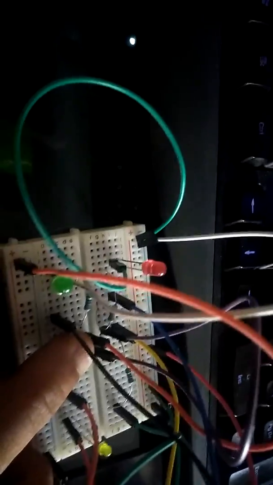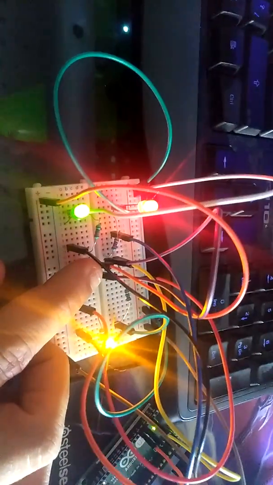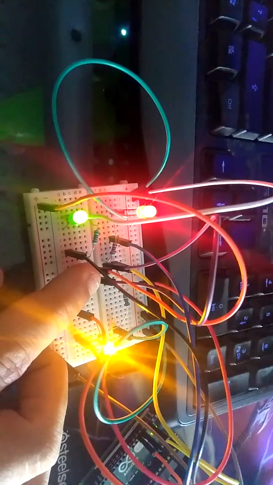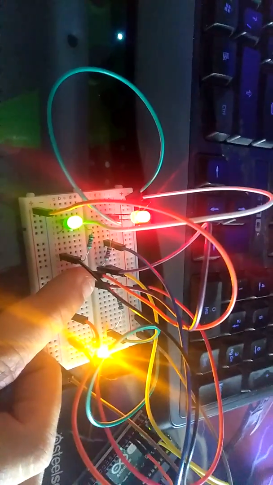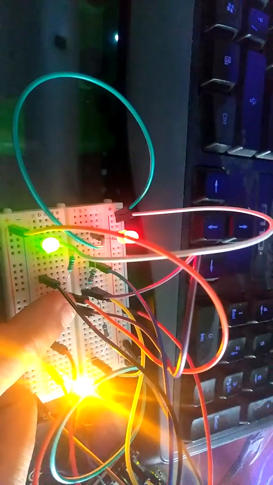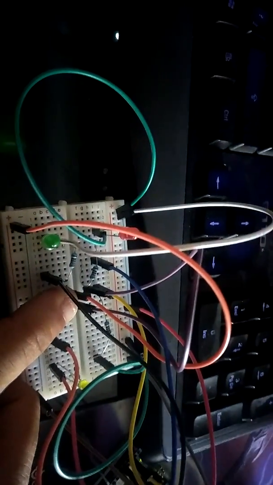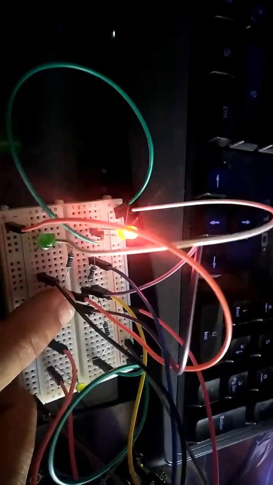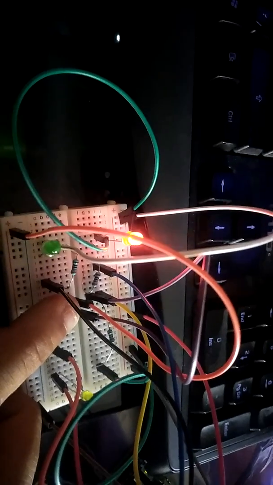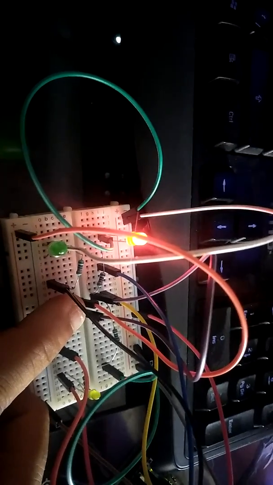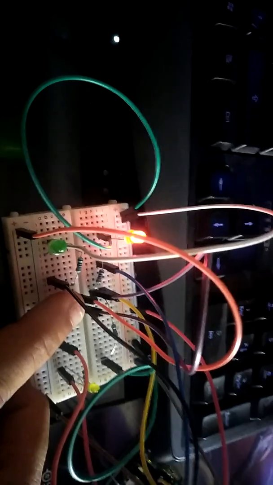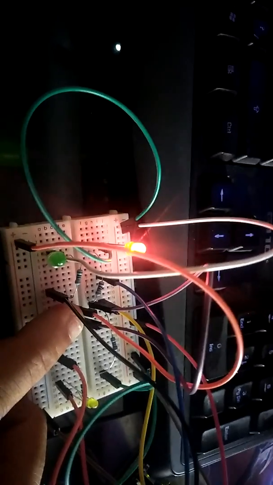Let's go for 30. And now they all come on, because it's a count that each of them hits at 30. It's pretty cool. 35. Since neither 10 or 15 go into 35, that's why they don't turn on.